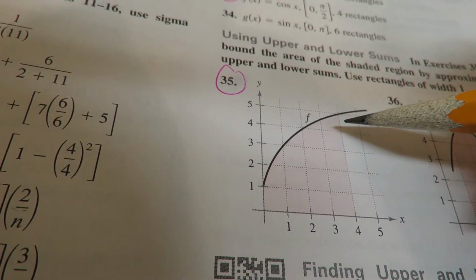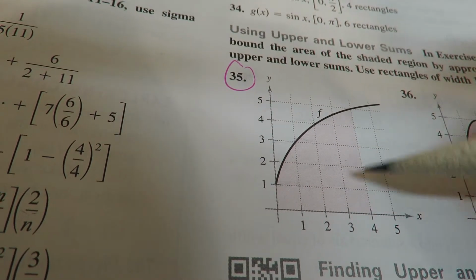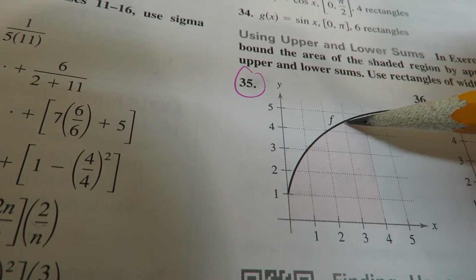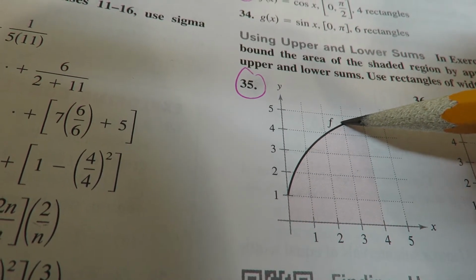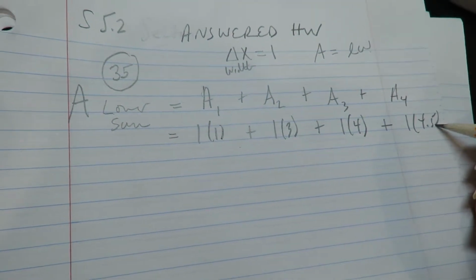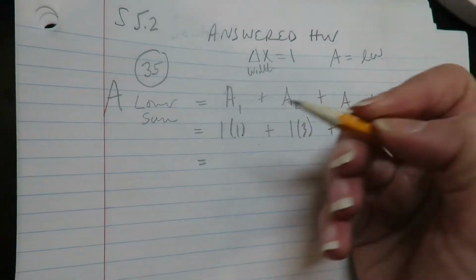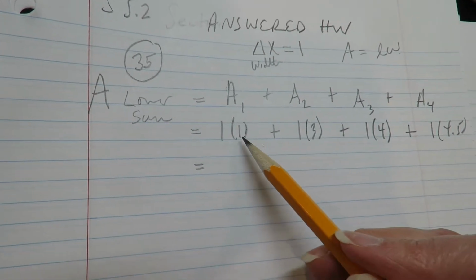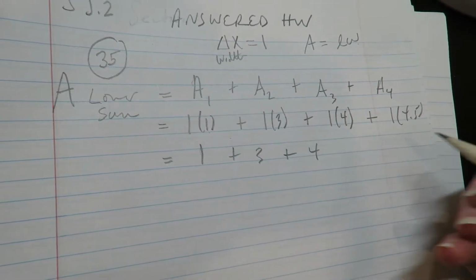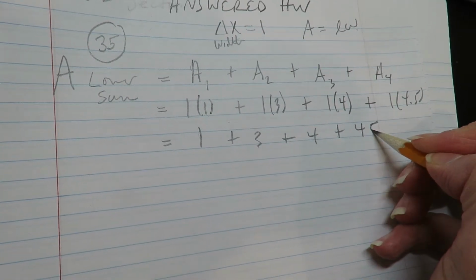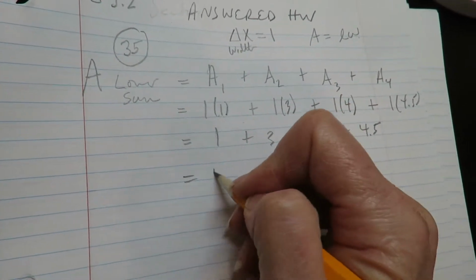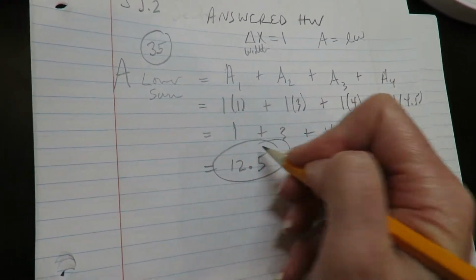Alright, I go to my next one. This rectangle, the left end point is here, the right end point is here. I want the lower one because I want the roof here. So that's about 4.5. Alright, so let's estimate this lower sum. I'm getting 1 plus 3 plus 4 plus 4.5. Let's see what that's going to be. That's 8, that's 12.5. Alright, that's my lower.